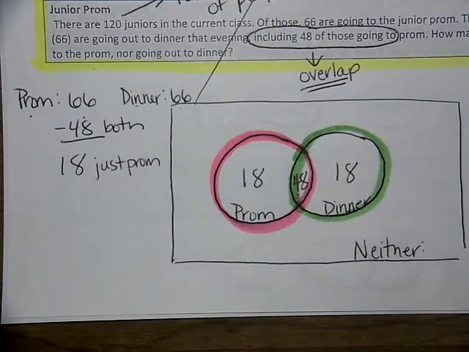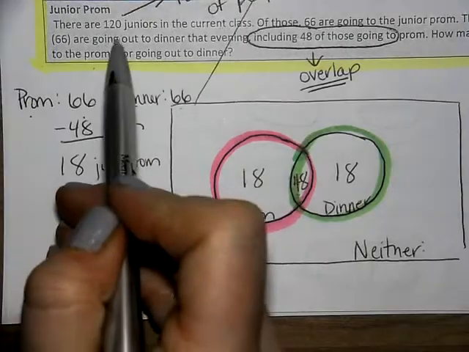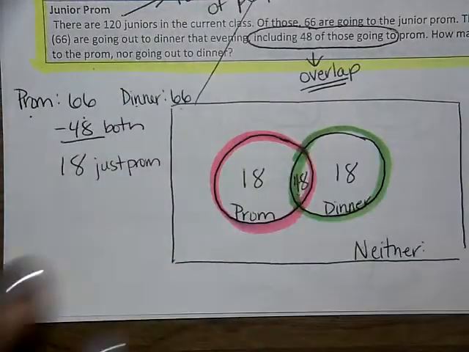So now the question is, how many people are doing neither? So what should I do at this point? How many total people are there? 120, right? There's 120 total juniors.